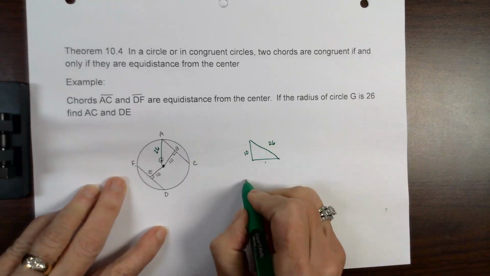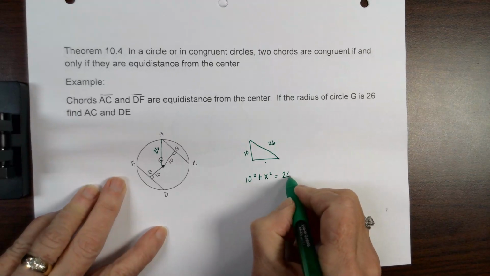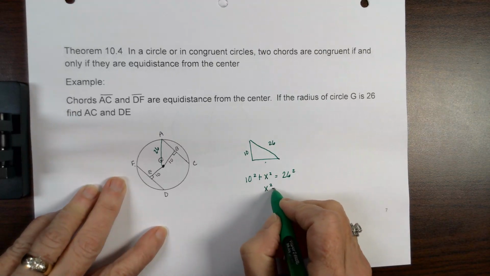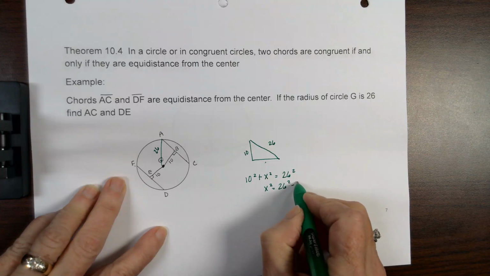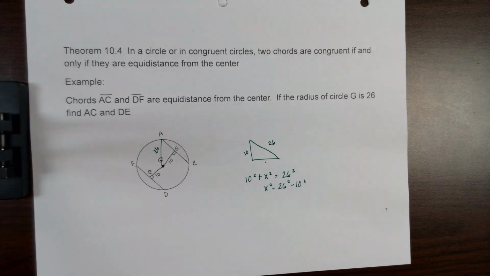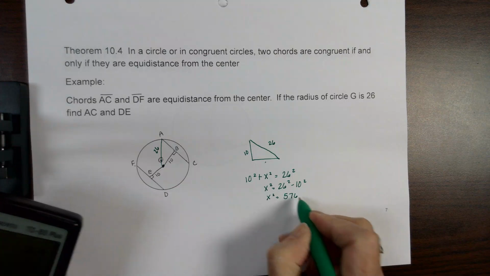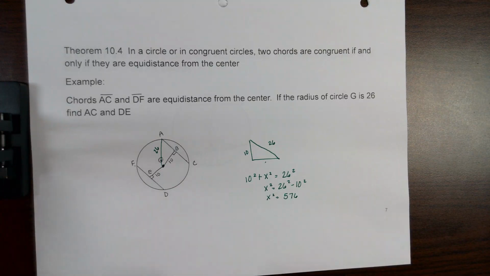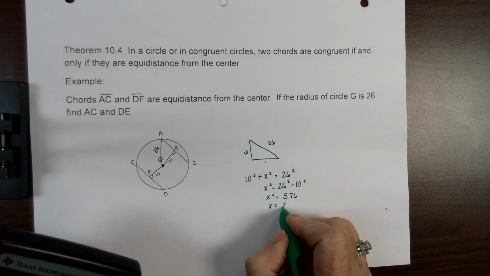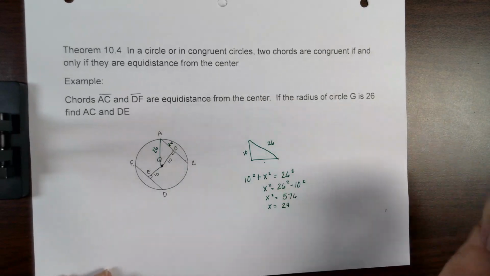I'm trying to find this. So I've got 10 squared plus x squared is equal to 26 squared. So x squared is equal to 26 squared minus 10 squared, which is going to give me x squared is equal to 576. When I take the square root of that, I get x is equal to 24. So this section right here, A to B, is 24.